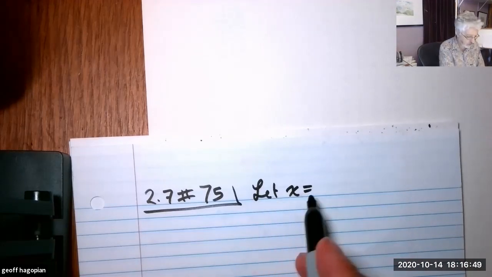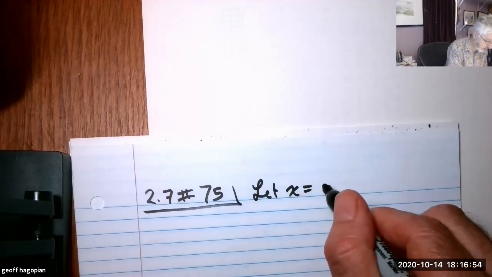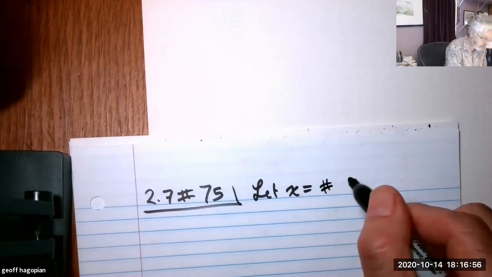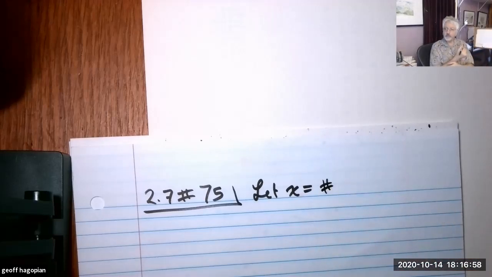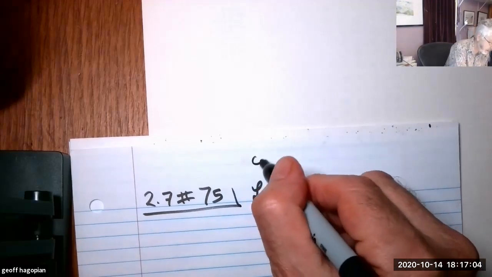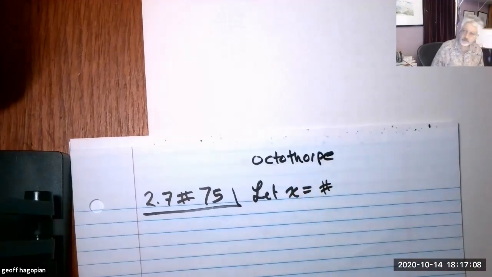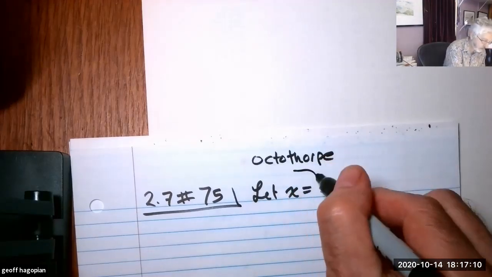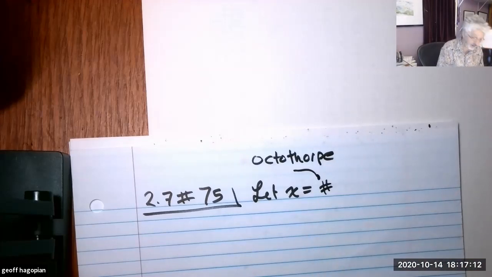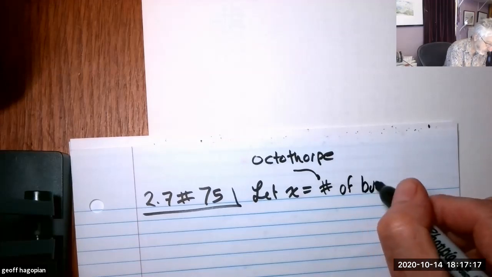This is how you introduce a variable and just define what it means, right? So the number of, can I use the octothorpe to represent the word number? You may be wondering, what's an octothorpe? Did we mention that before? This is an octothorpe. I love that word. Okay, so number of bumper stickers produced.